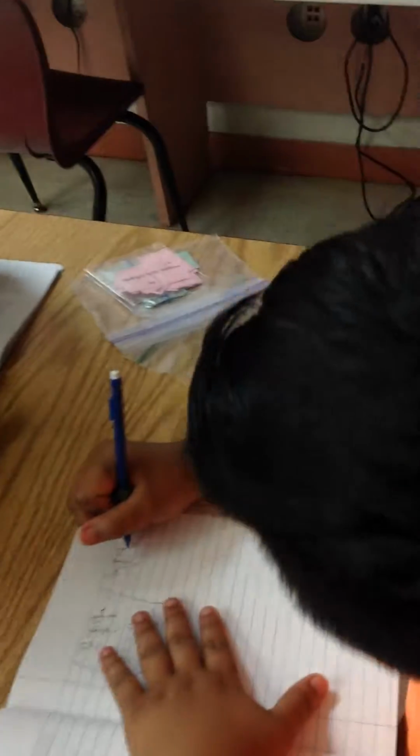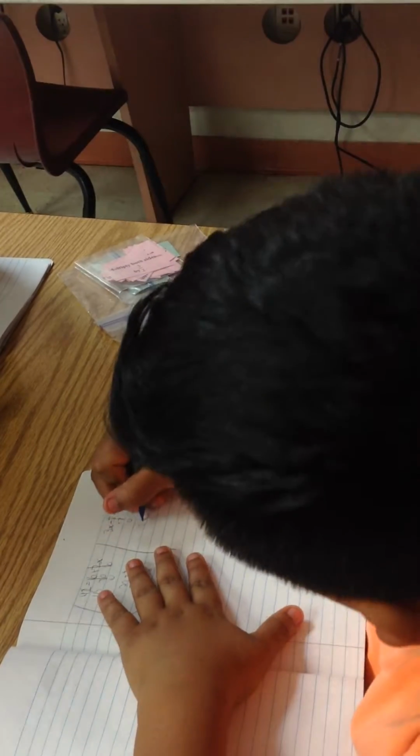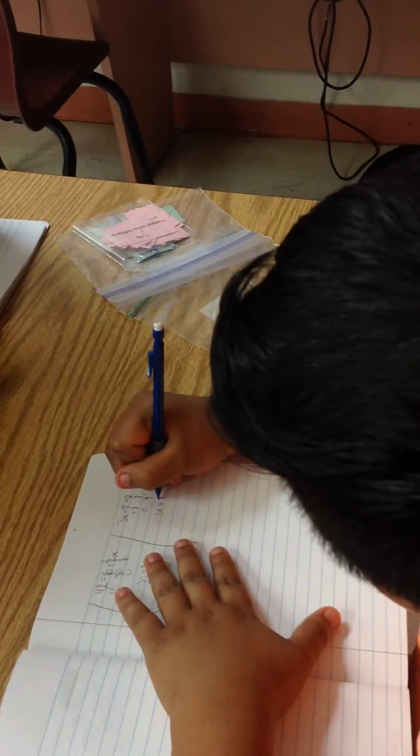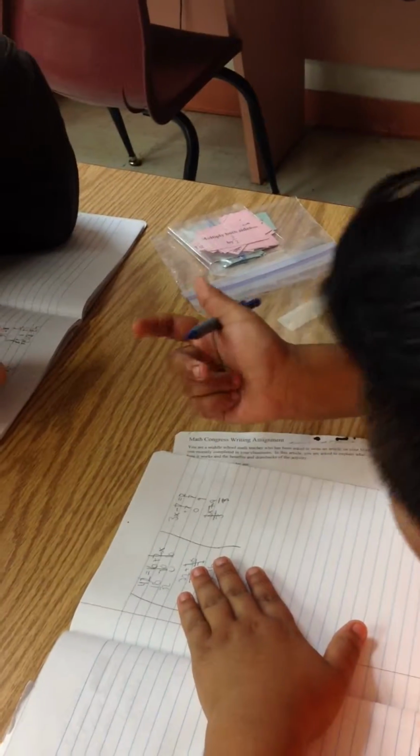That will cancel out. 3x plus 9 divided by 3. Divided by 9. No, 2 or 3. 3. 6 and 3.